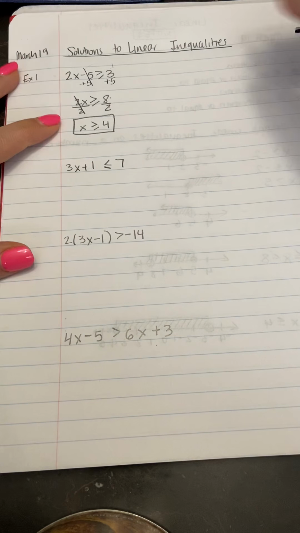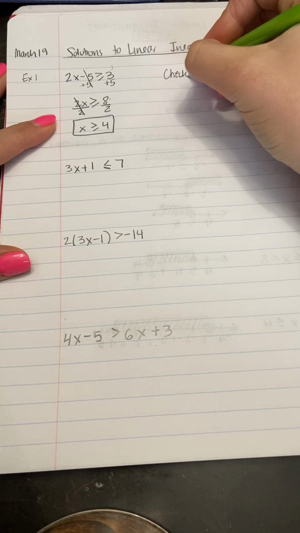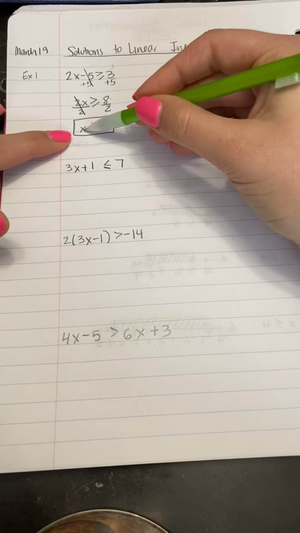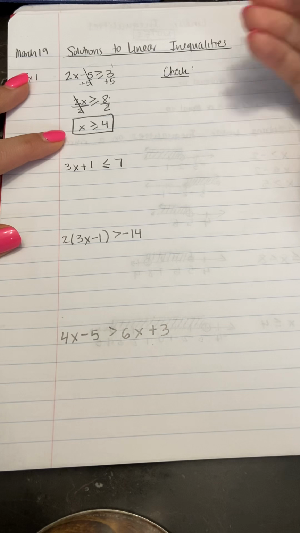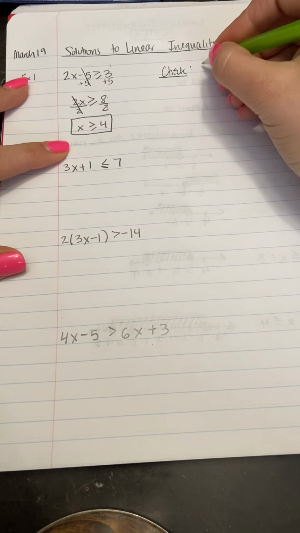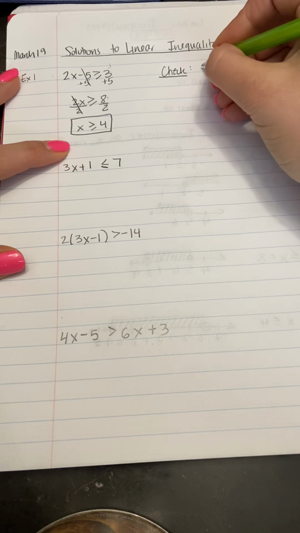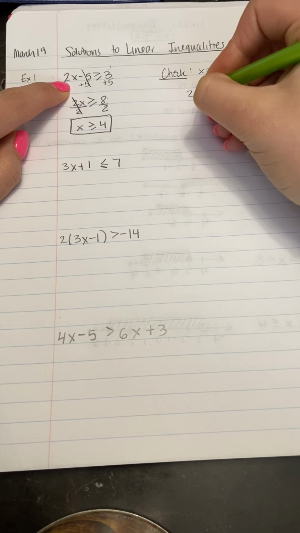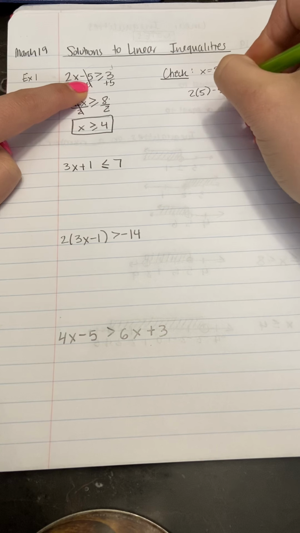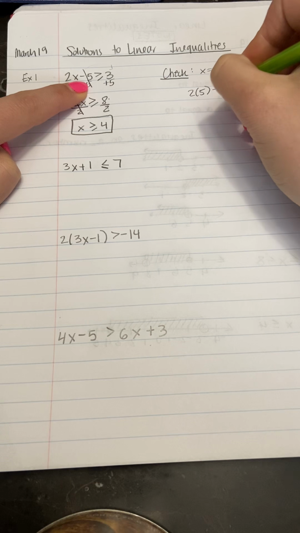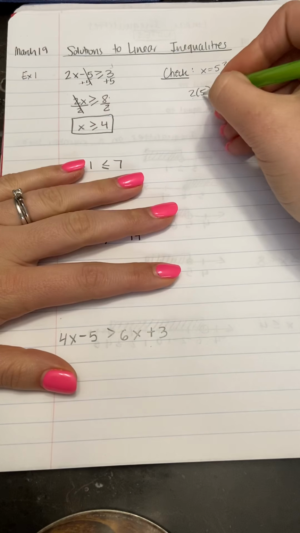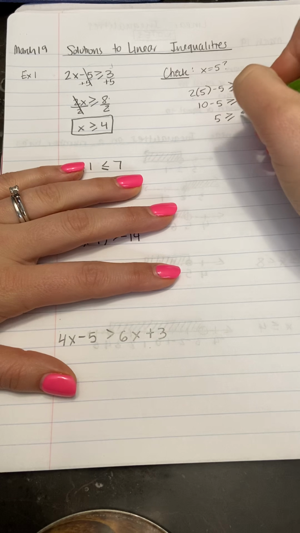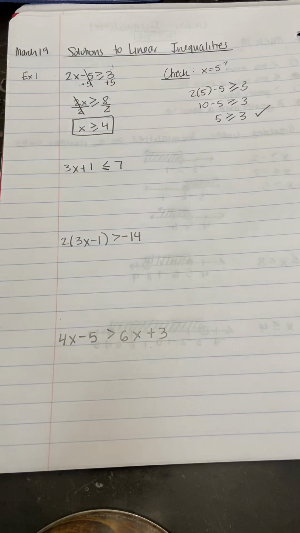And anytime you want to check your work, you would substitute that value, the 4, back, or any value that is greater than 4. So let's say we want to substitute 5. Does x equals 5 work? You would take the 5 and plug it in for x to see if it's going to actually come out to be greater than or equal to 3. 2 times 5 is 10. 10 minus 5 is actually 5, and 5 is greater than 3, so that would work.